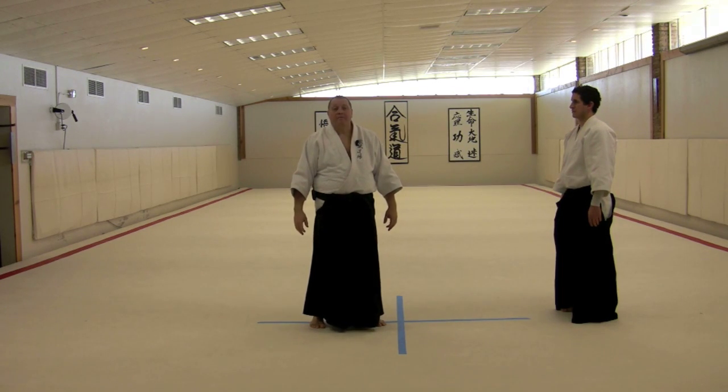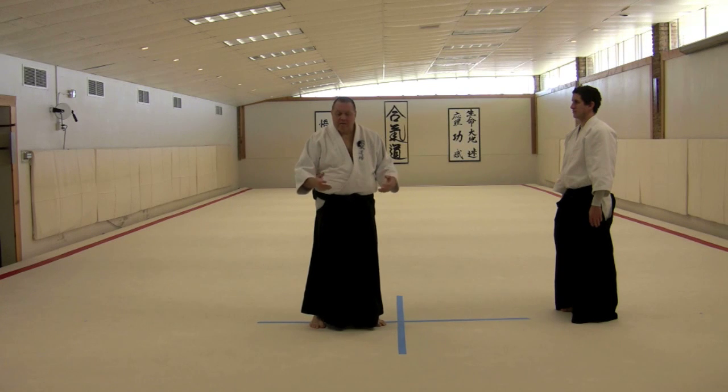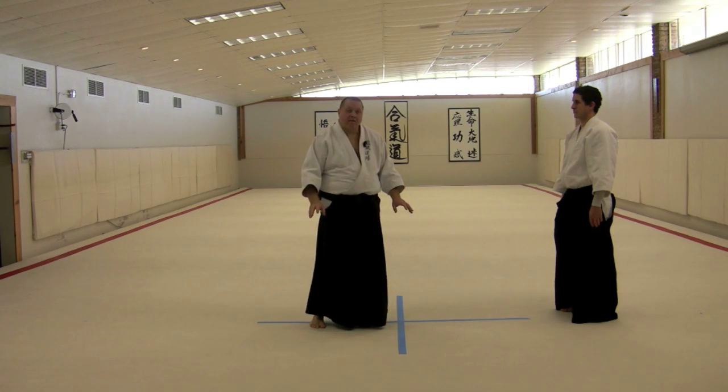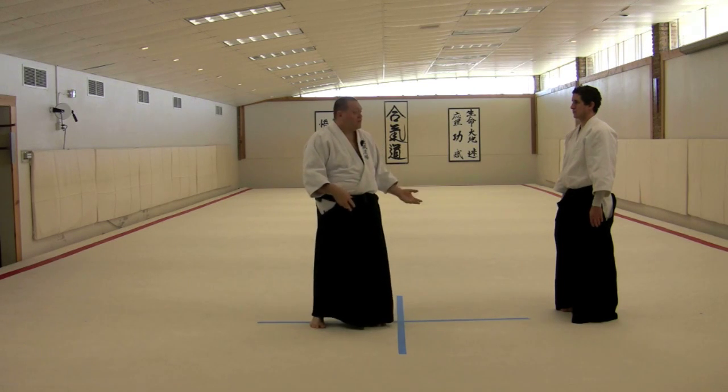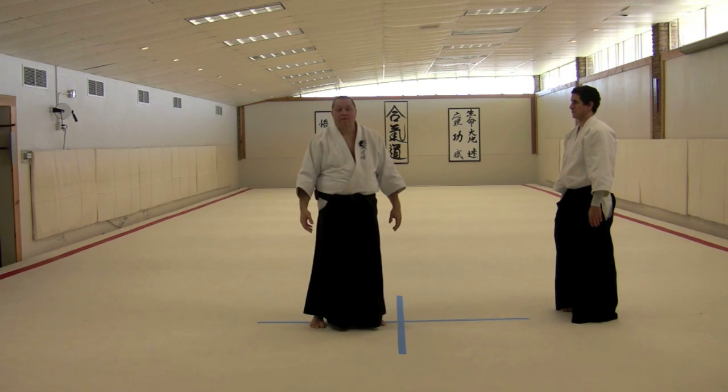So look for that in your play. Again, don't try to affect him so much, affect you, and allow the effect of you to transmit to him in as light and subtle a way as possible.